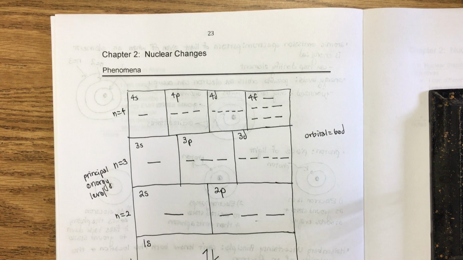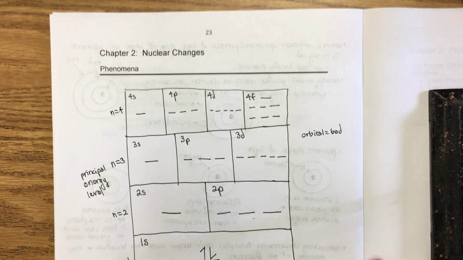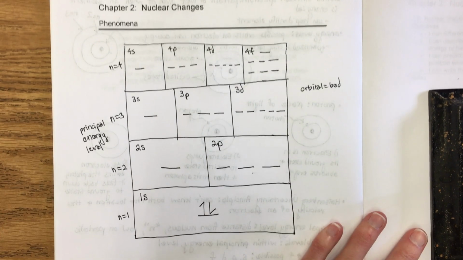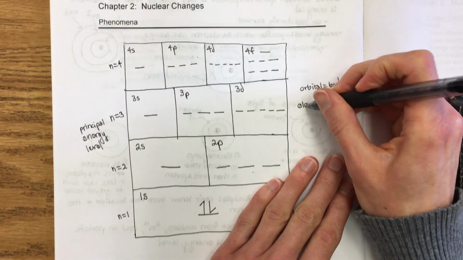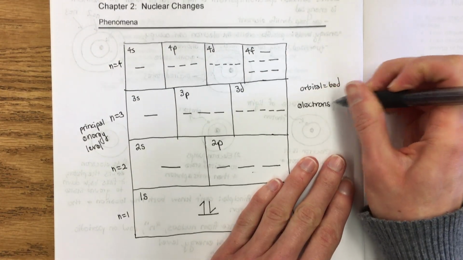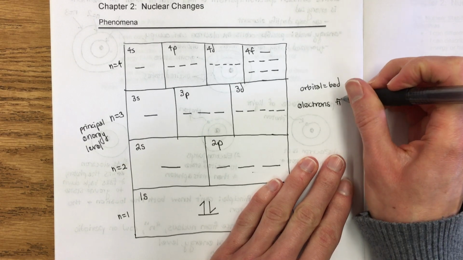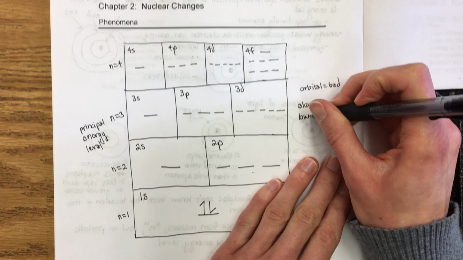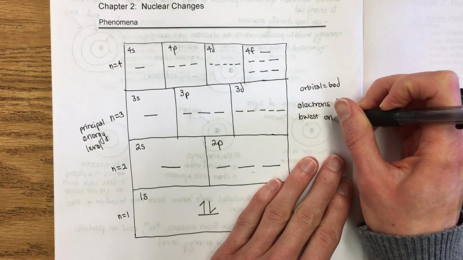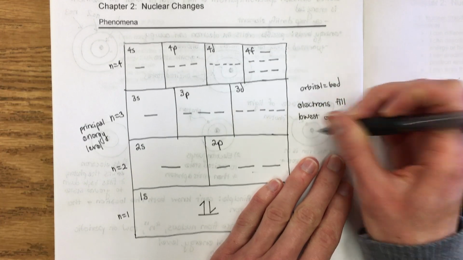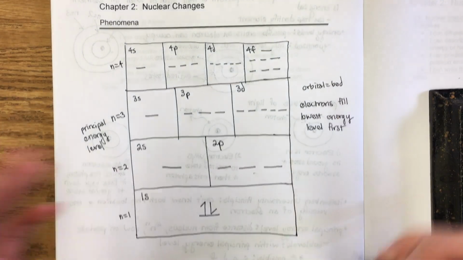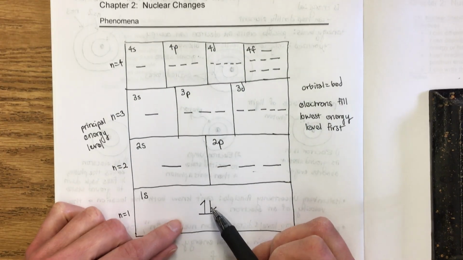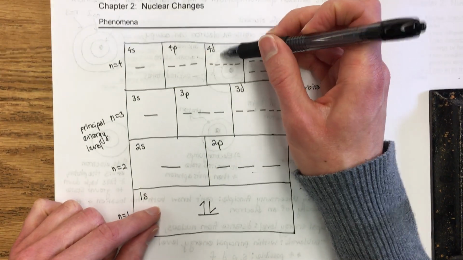Okay. Now, there's a rule that electrons always fill the lowest energy level first. So if I wanted to put some more electrons in here, I'm not just going to go up here and stick them in 4d.